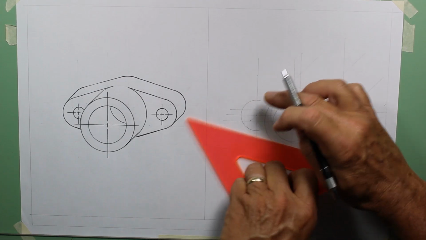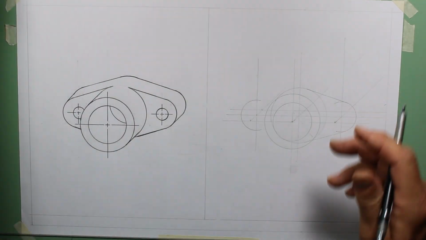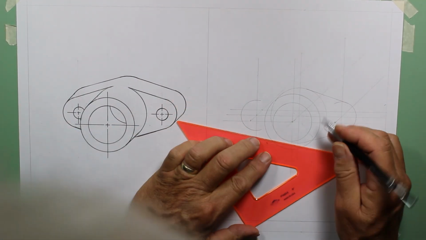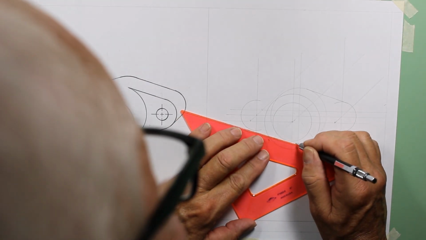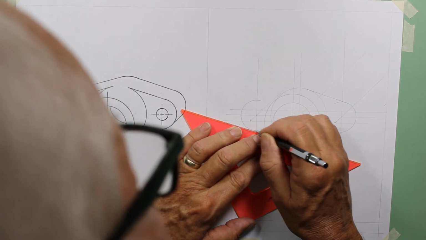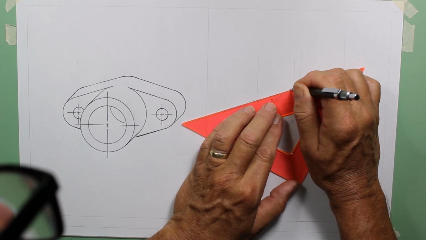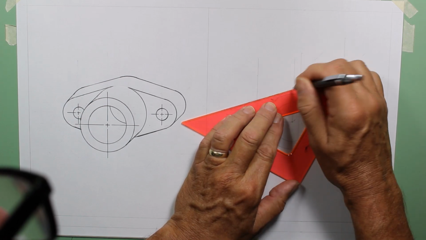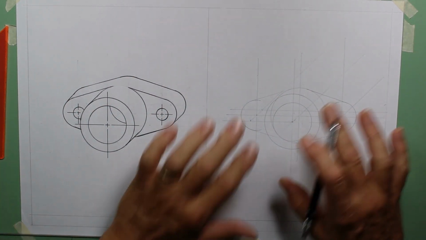Oh, I didn't draw the one on the left here. Oh, yeah, I did. I'm sorry. Okay, so that's got my front plane.